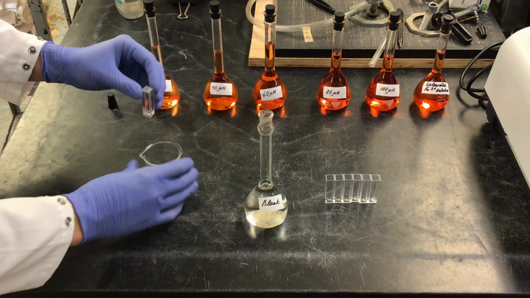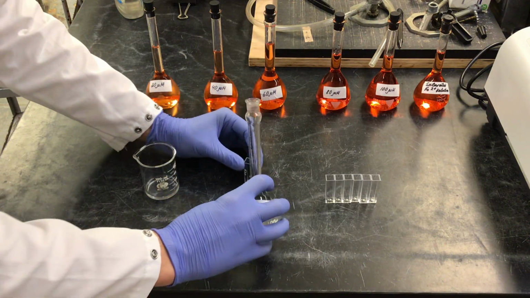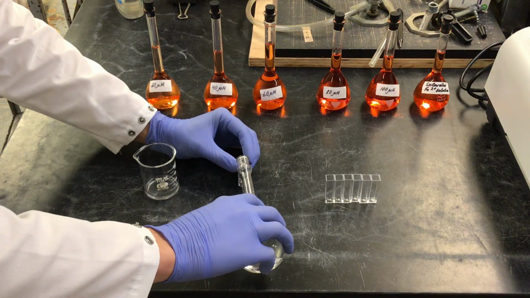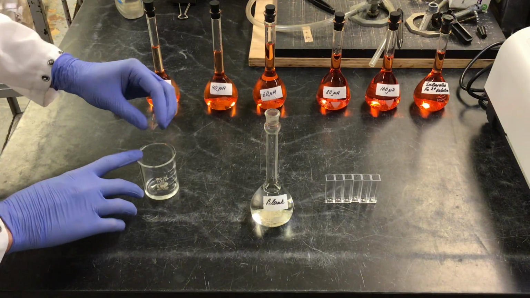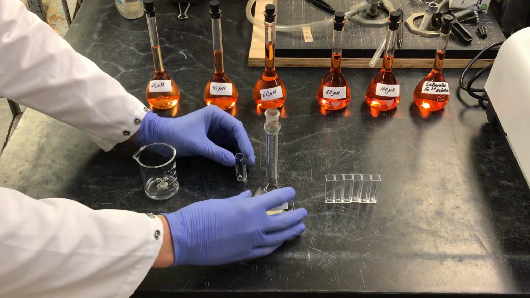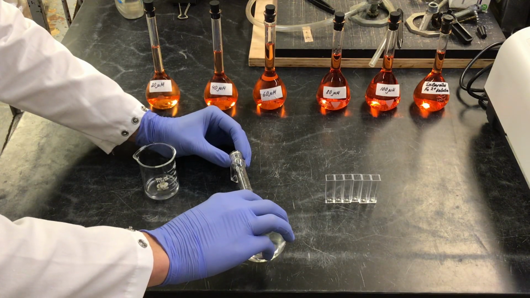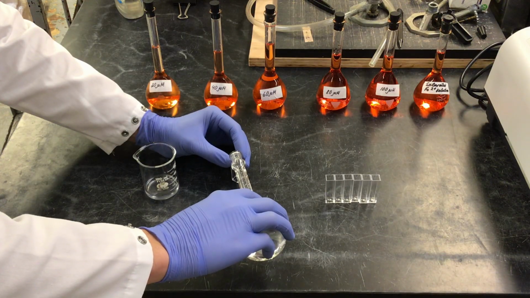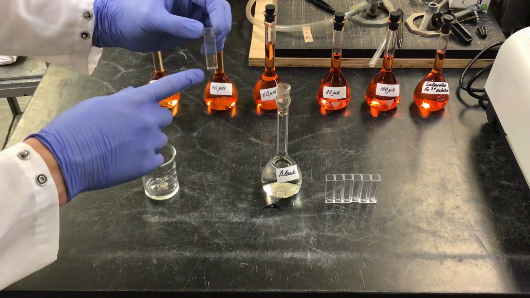We are rinsing our cuvette just a few times in order to make sure that our cuvette is clean. So here is my beaker that will take all of my rinses. Now that we have rinsed this cuvette, I can fill it about 2/3 full with solution. So now I have my blank cuvette.